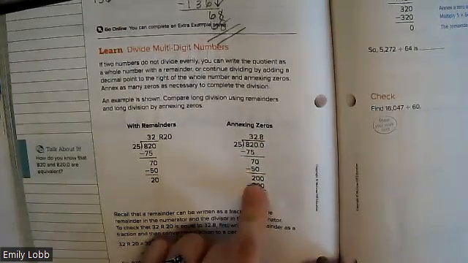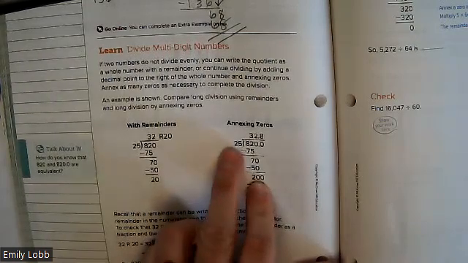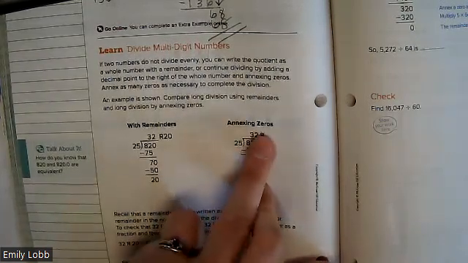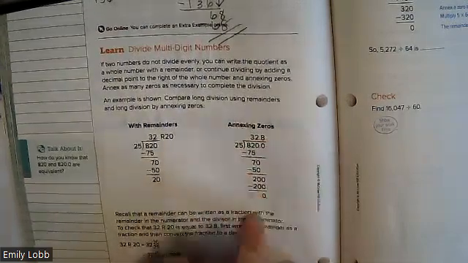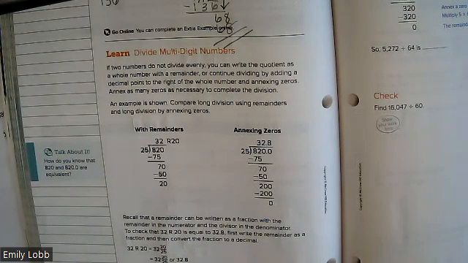Once that 20 turned into 200, we were able to say 25, well, how many quarters is that to be $2? 8. And then it went in evenly. You see how we're going to end up with a decimal?